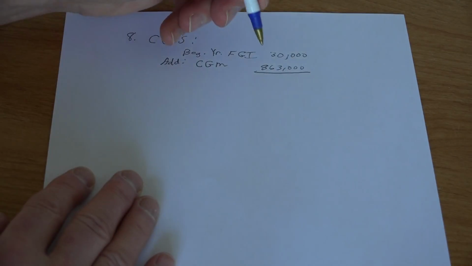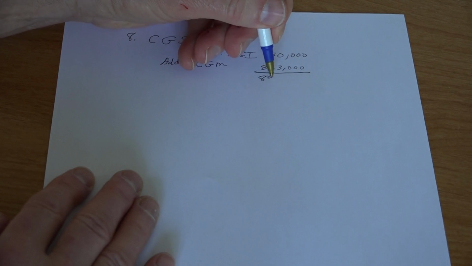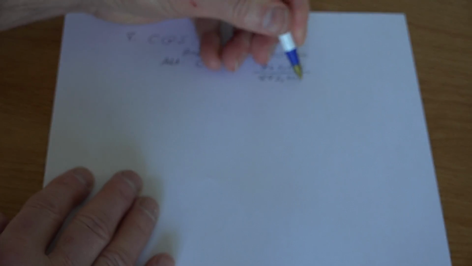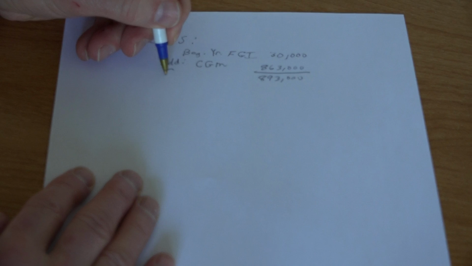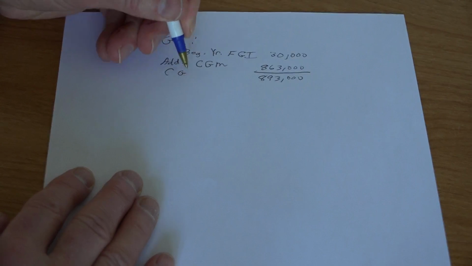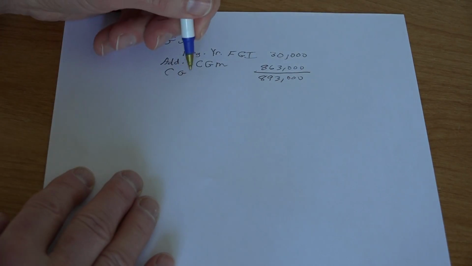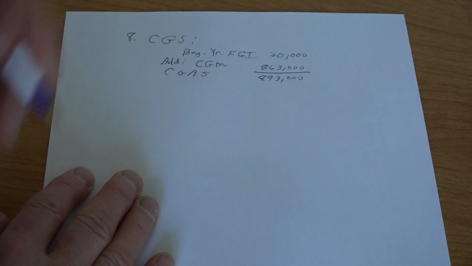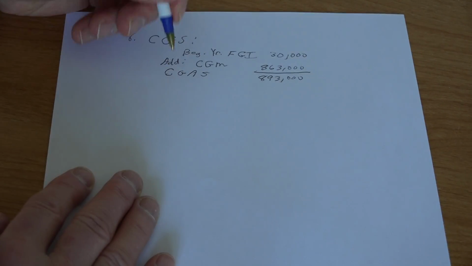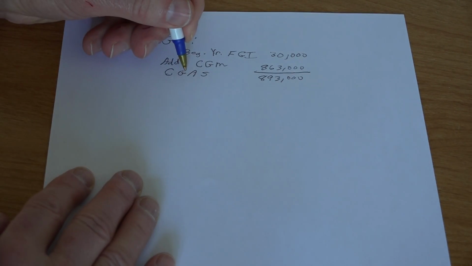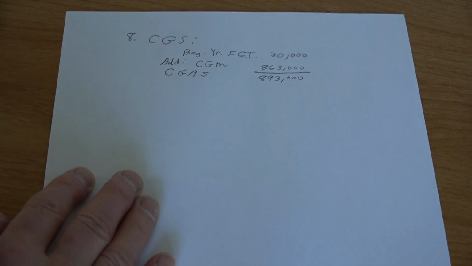And so that number is 893,000. This is called the cost of goods available for sale. We'll call it CGAS. CGAS. That sounded kind of foul. CGAS of 893,000.